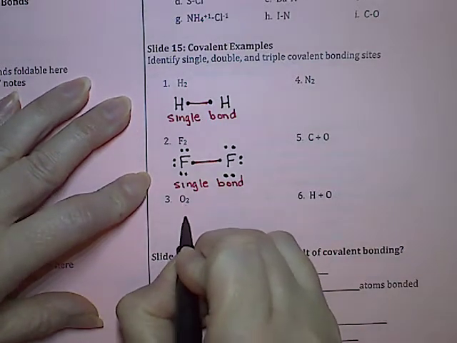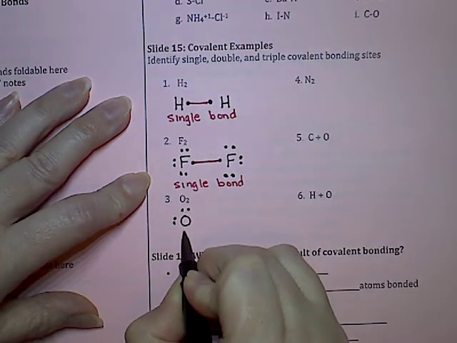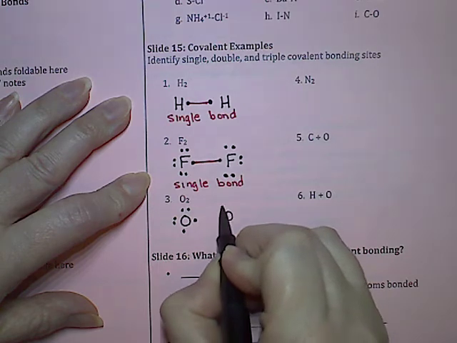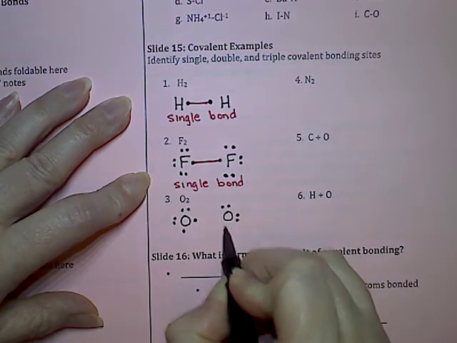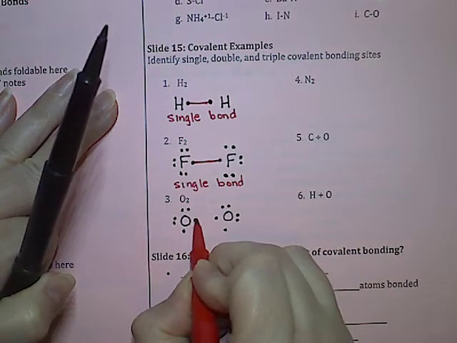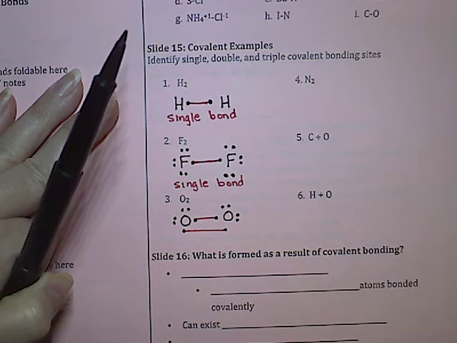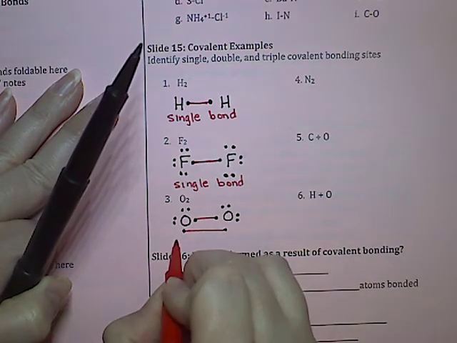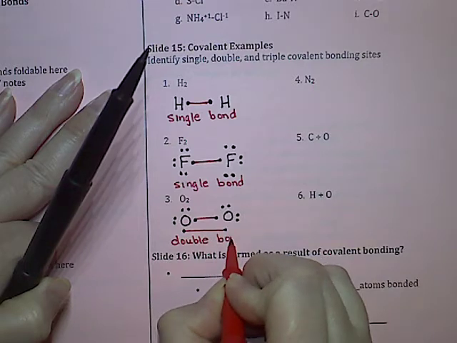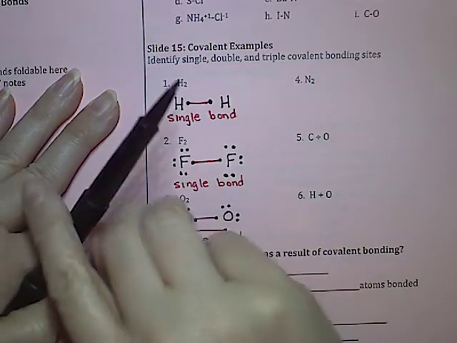Oxygen has 6 dots. It's in column 6. Mirror image of oxygen. And once again, we connect the dots from one oxygen to the other. So now we have 2 bonds being formed. This is a double bond. So we have 2 pairs, or a total of 4 electrons being bonded.